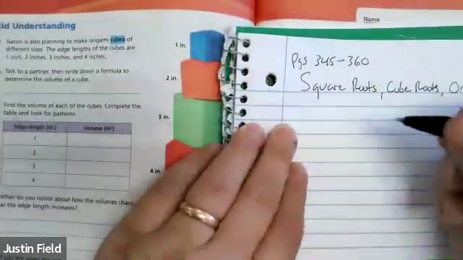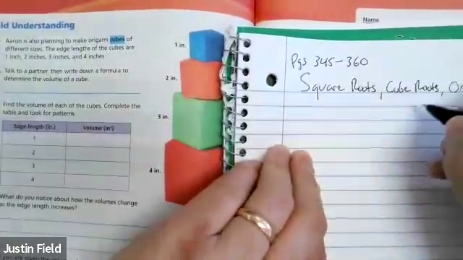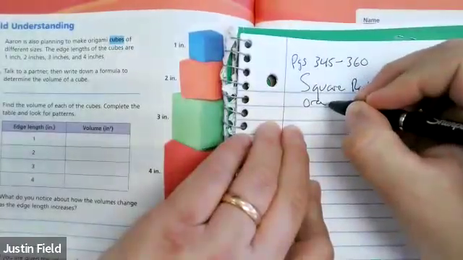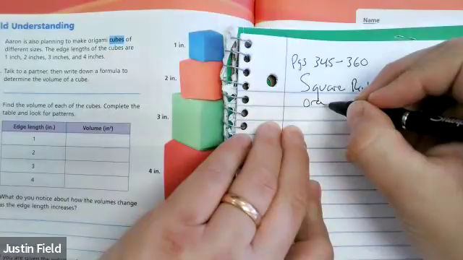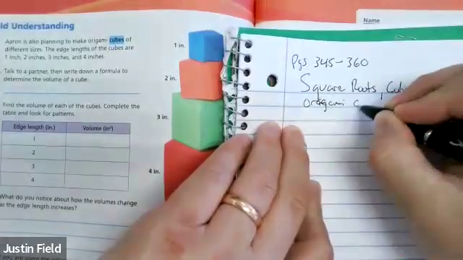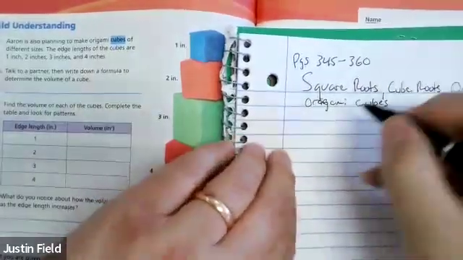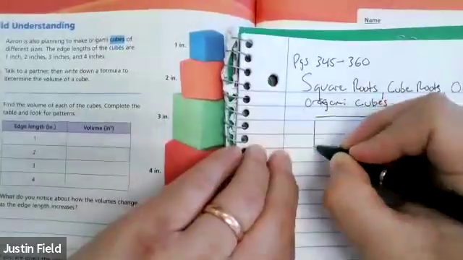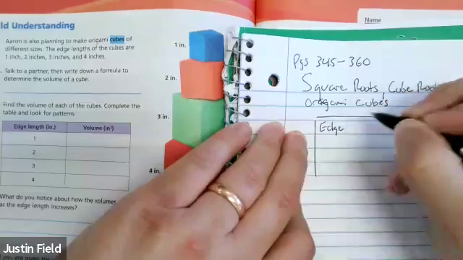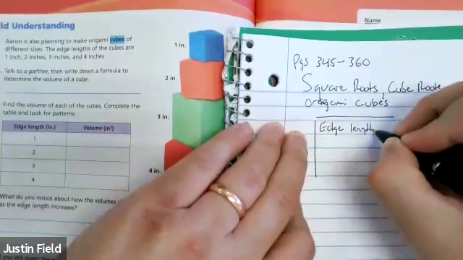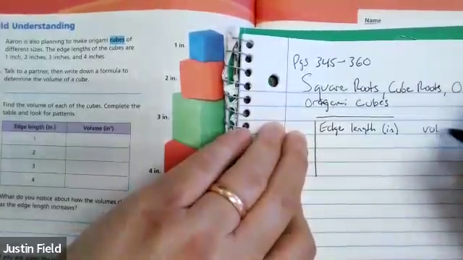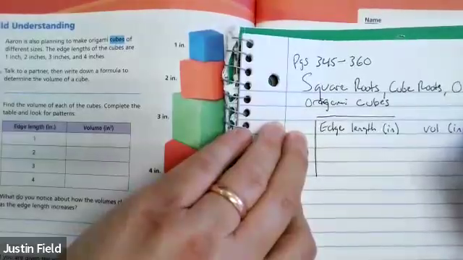So we want to put, it'd be nice if I could draw cubes here, but let's just say I spell origami. Origami. Sorry about that. I just wanted to misspell it so that you felt better. If you ever misspell anything, we can always fix it. All right, edge length, inches, and volume in inches cubed.